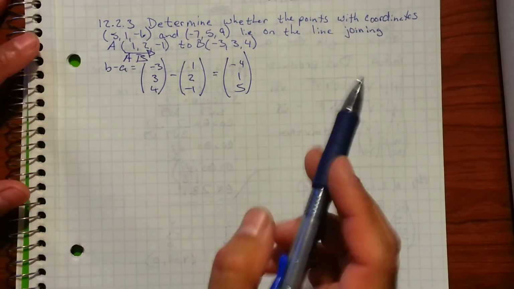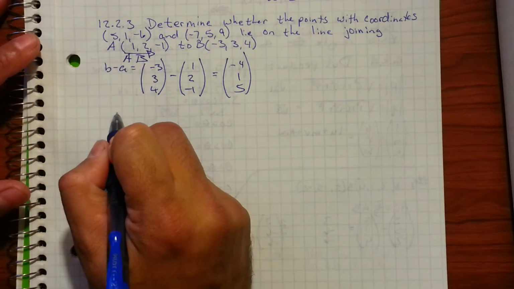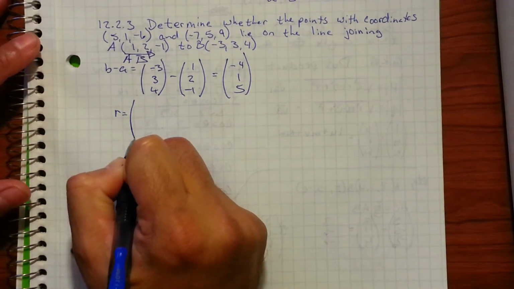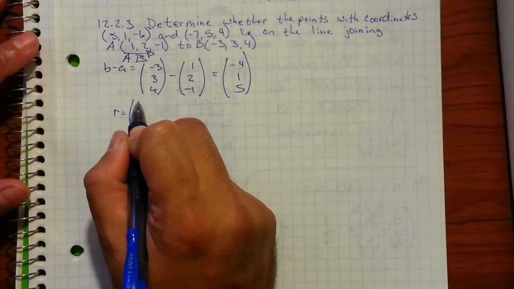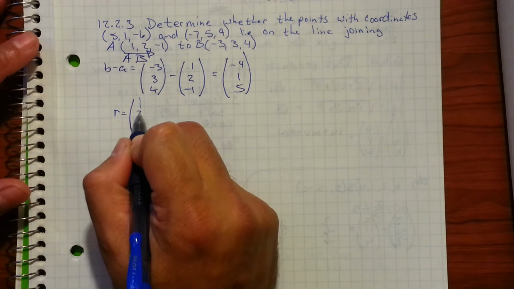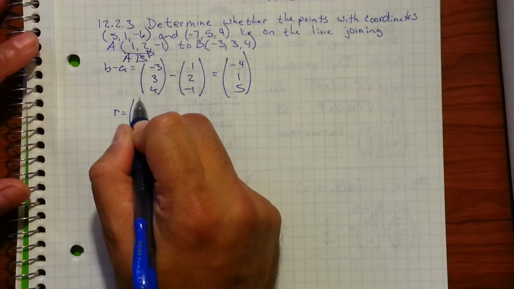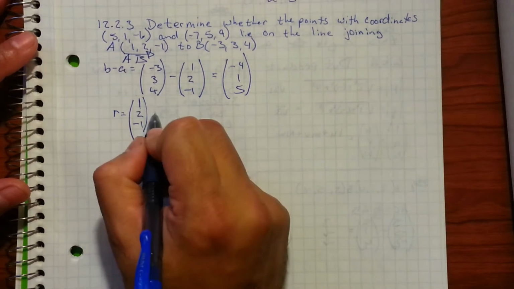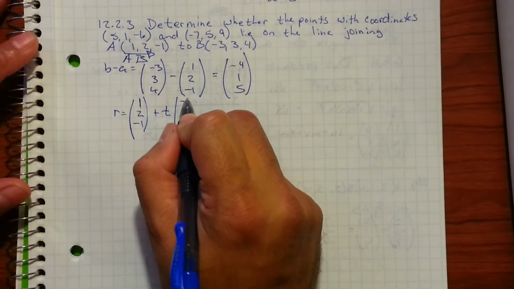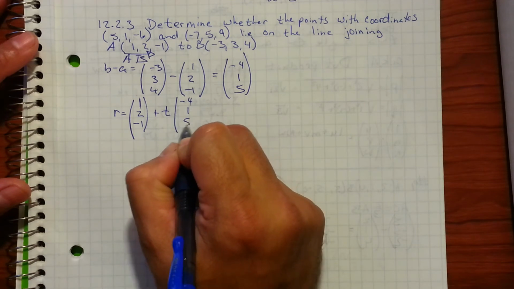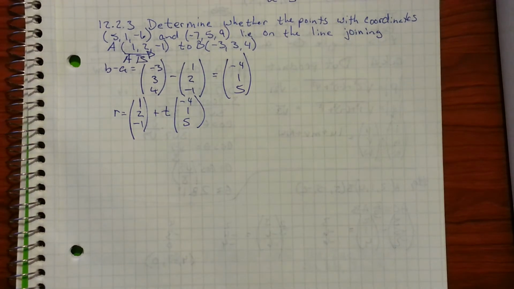And so it's AB, so I'm going to pick out A. So r is equal to my A, which is (1, 2, -1), plus t times my vector (-4, 1, 5). So now I have my equation there. What I'm going to try to do is check whether it's possible for this to be correct.